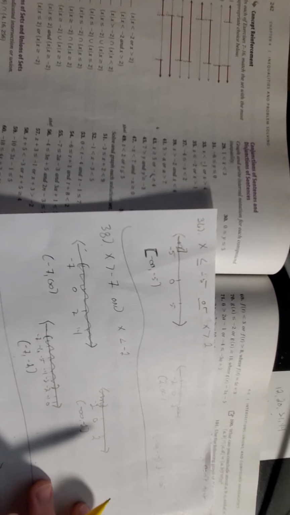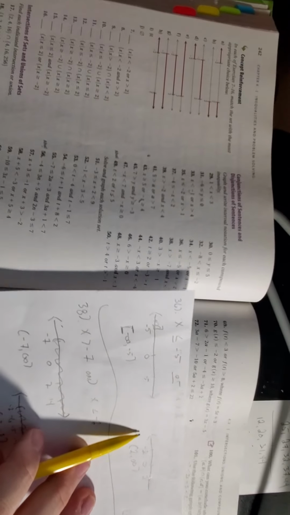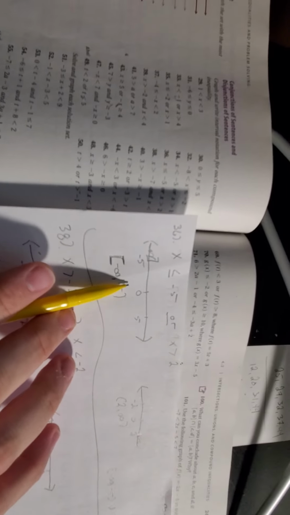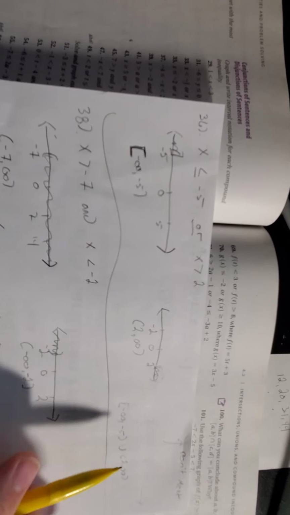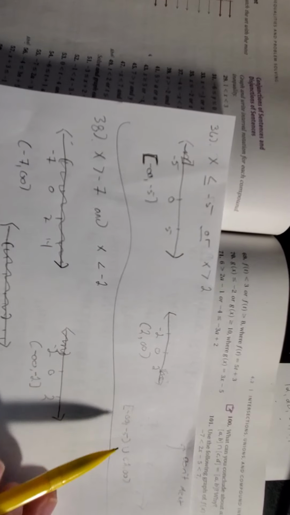To conserve space on my paper, I did write both graphs over here, as I'll visually point out. If we imagine this being moved over to here, at no point on the line graph do they meet. So this is a disjunction, as I mentioned. For interval notation, the final form would be the bracket, negative infinity to -5, parenthesis, the union symbol, and then parenthesis 2, infinity. So that is the answer for 36.